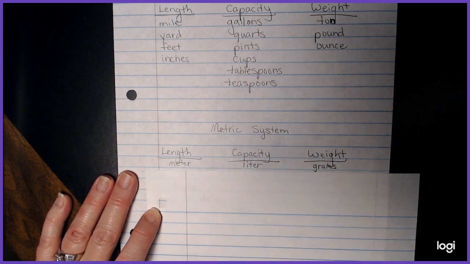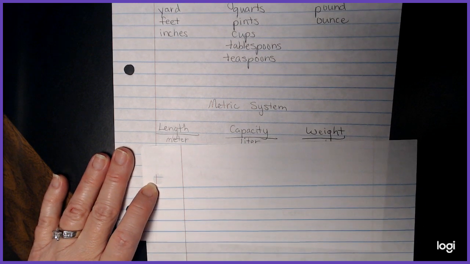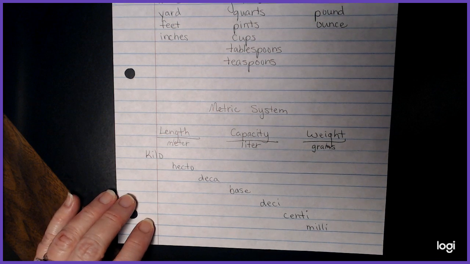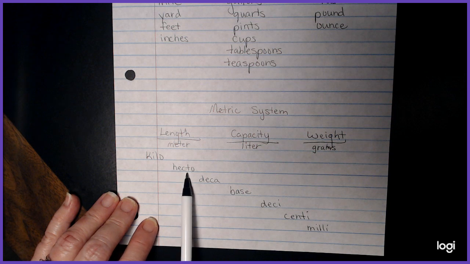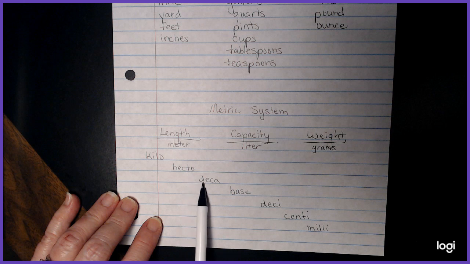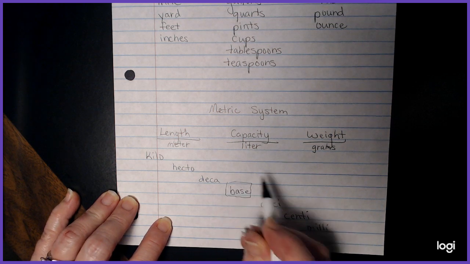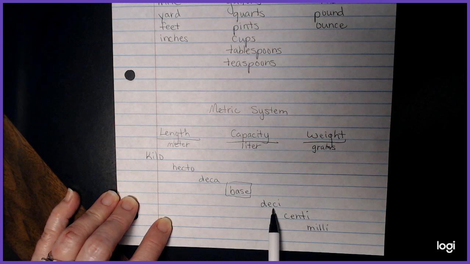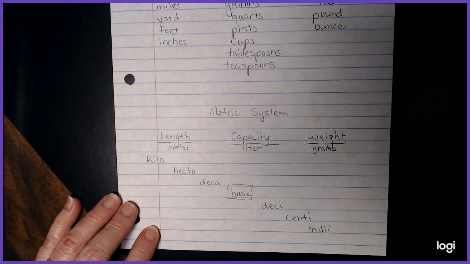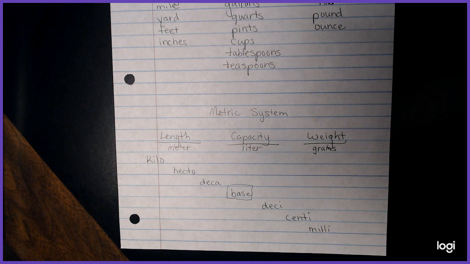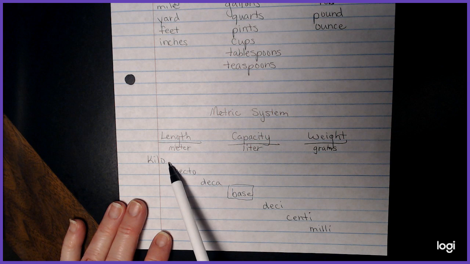We're not going to make big lists like this, but we are going to make some stairs. And what I mean by stairs is you will notice here's what the stairs are going to look like. Okay. So we're going to start up here on the far left, and I want you to write the word kilo. The next step down is a hecto. The next step down is a deca. Then we're here in the middle, which is considered our base. Then we have a deci, centi, and milli. Now, like I said, we're going to learn a lot more about this later, but if you can see what these steps are, this will be helpful.